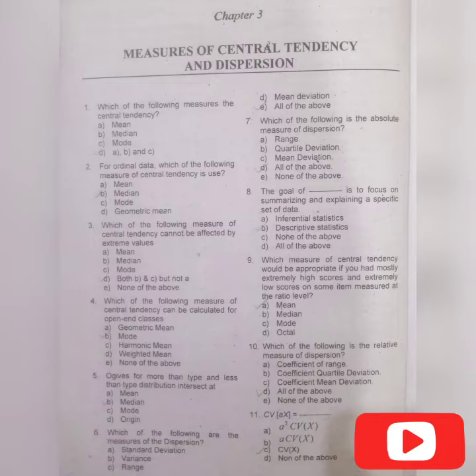MCQ number 3. Which of the following measures of central tendency cannot be affected by extreme values? A is mean, B median, C mode, D both B and C but not A, E none of the above.